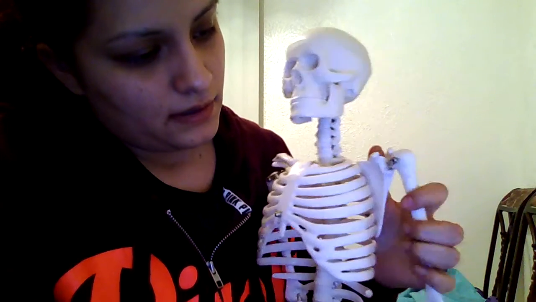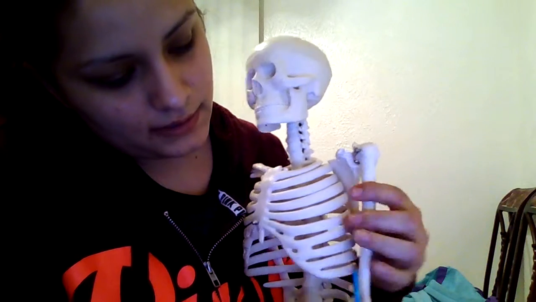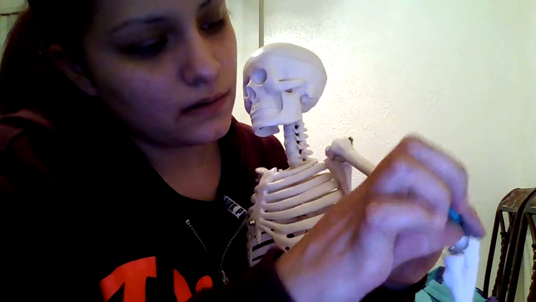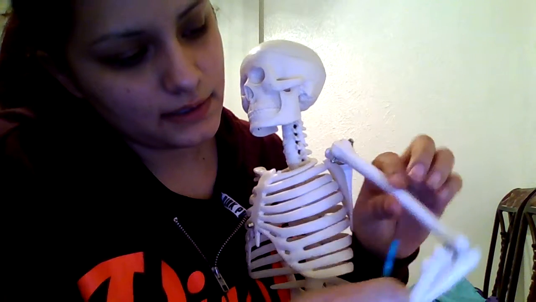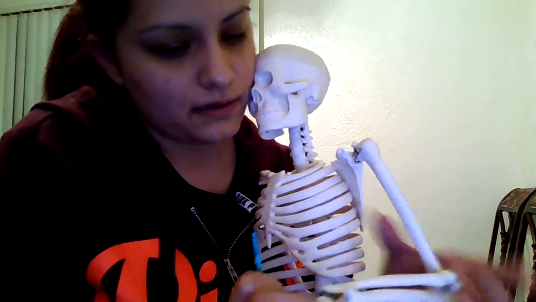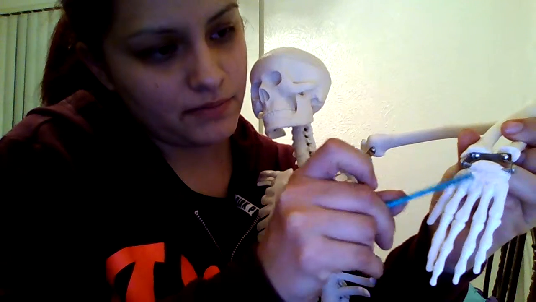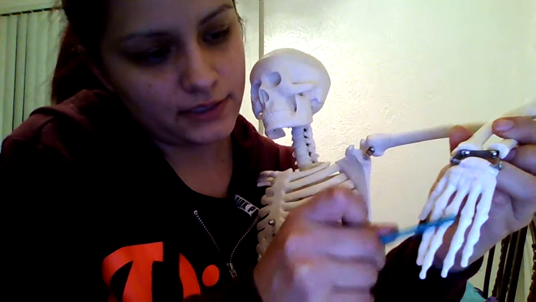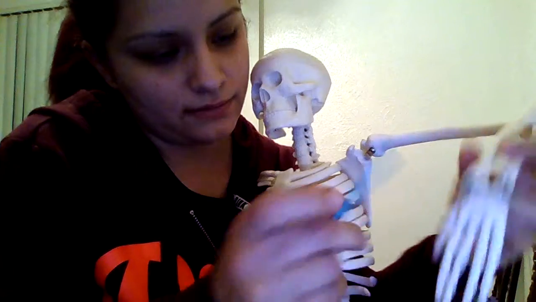And then we have our radius and our ulna, and this is the olecranon process. And we have the carpal bones here, and these are our metacarpals, and these are our phalanges, which is the proximal, middle, and distal. And then we have our pelvis.